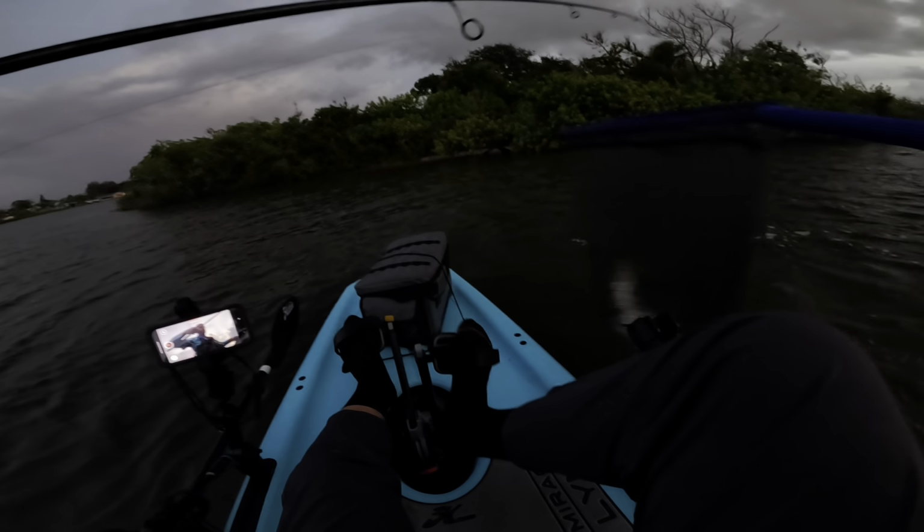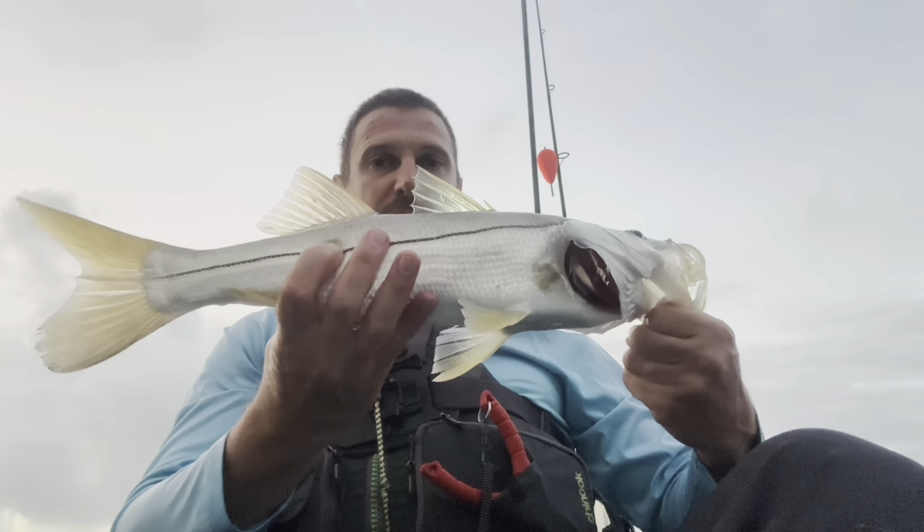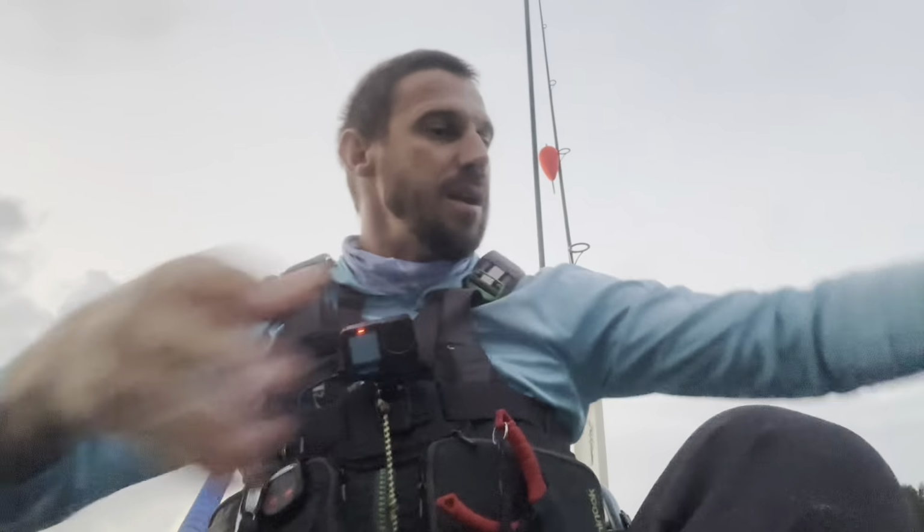Oh, there we go. That's a small snook, but it's a snook. Look at that pretty little snook. Probably 18 inches. All right, buddy. Bye-bye. Go, go.